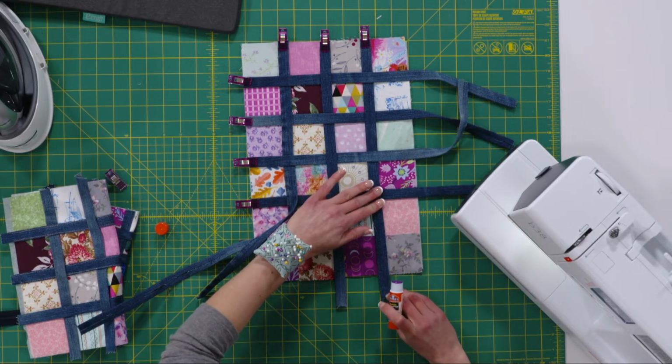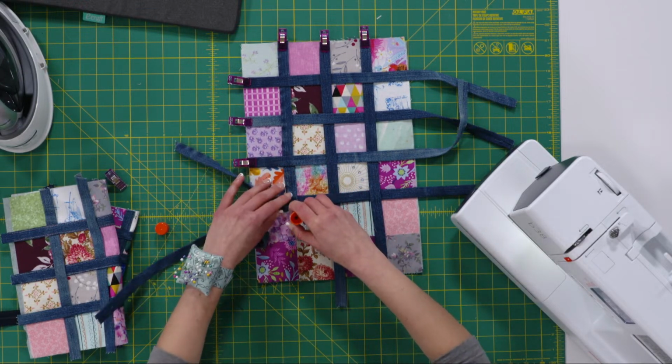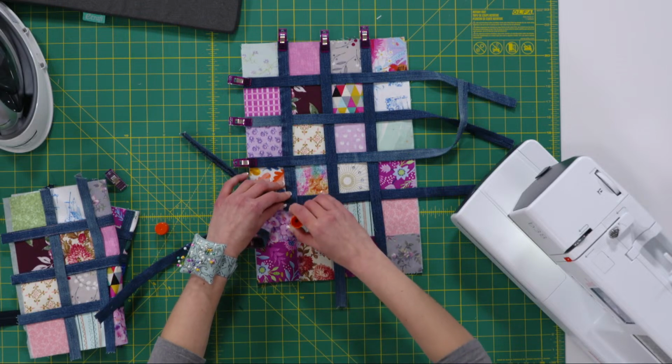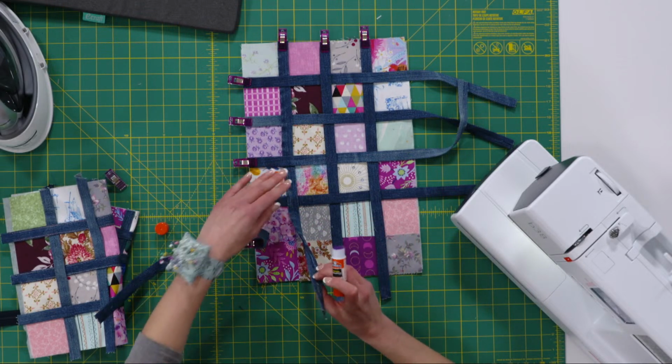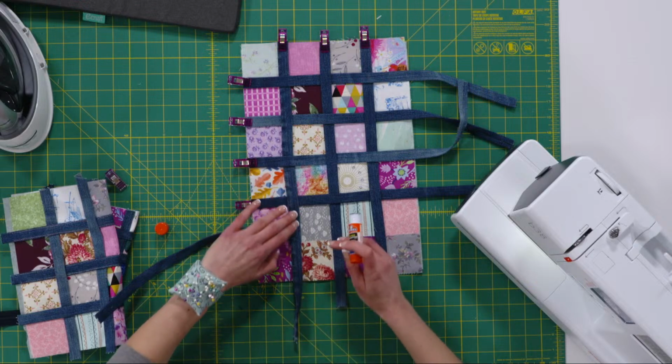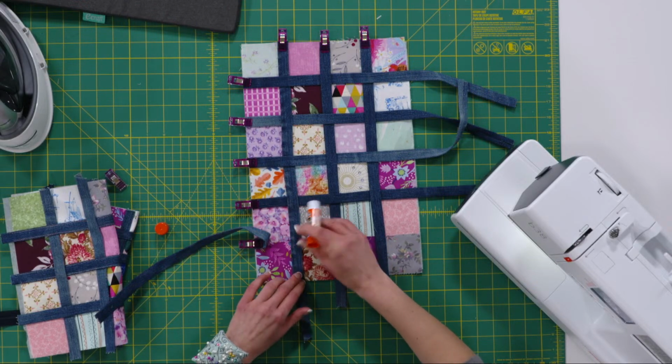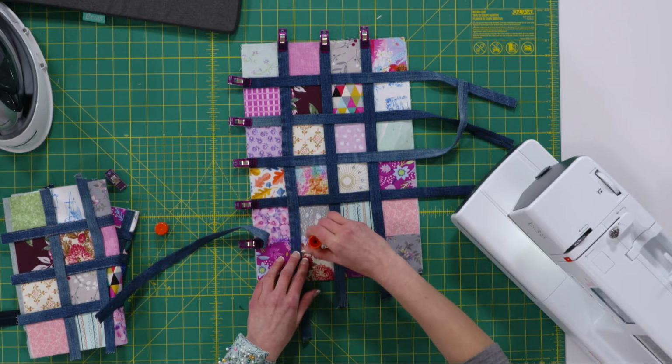And I'm just going to use a straight stitch when I go to stitch this. You could use a different stitch. You could use a decorative stitch. Sky's the limit.